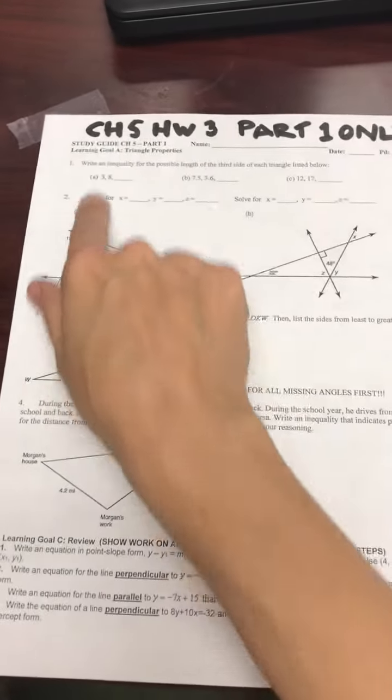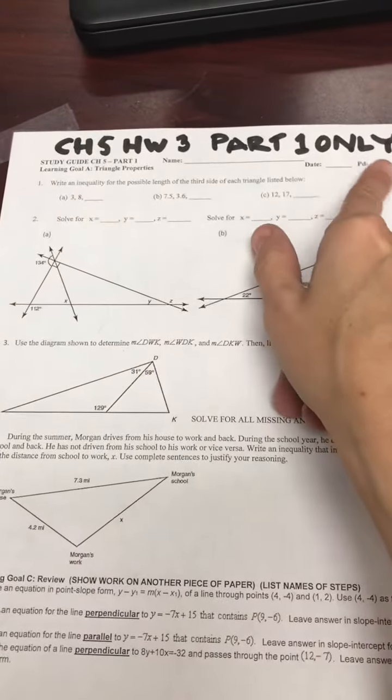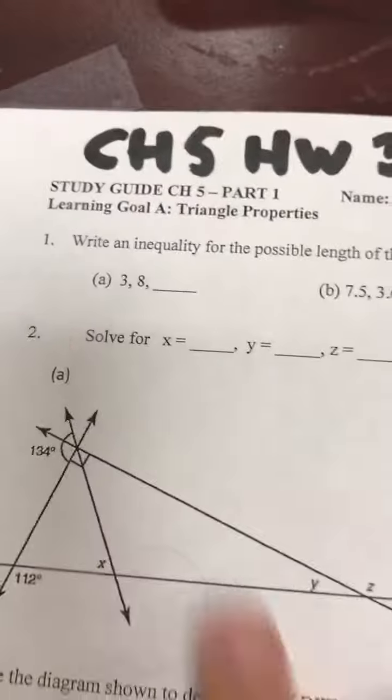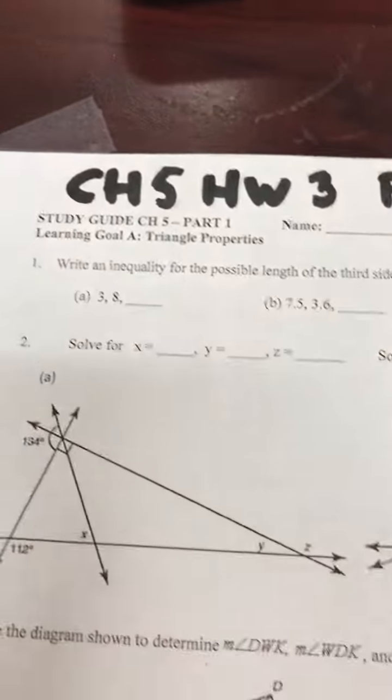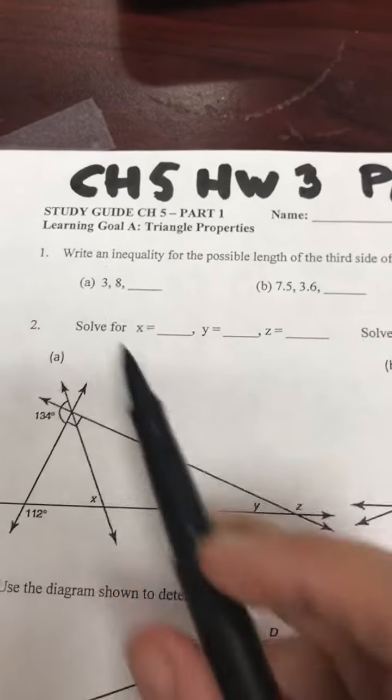Hi, this is video 1 for Chapter 5 Homework 3 Part 1 only. Let's zoom in, and this is what the side of your paper should look like, so make sure you're on that side. Now let's get right to it.